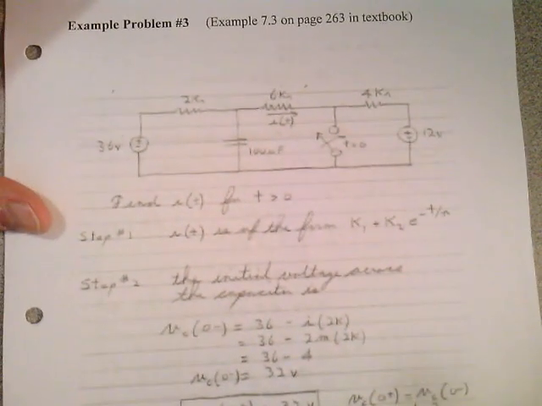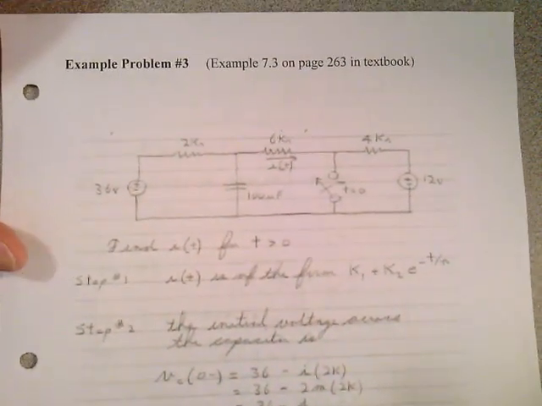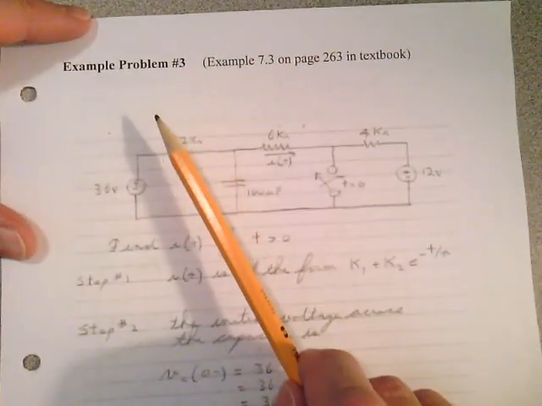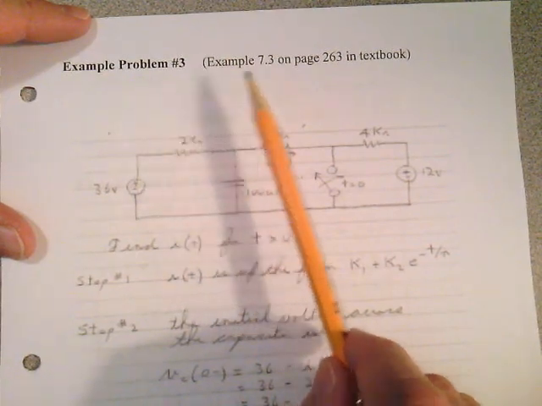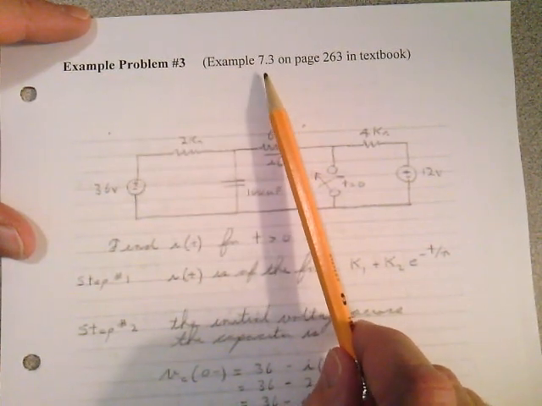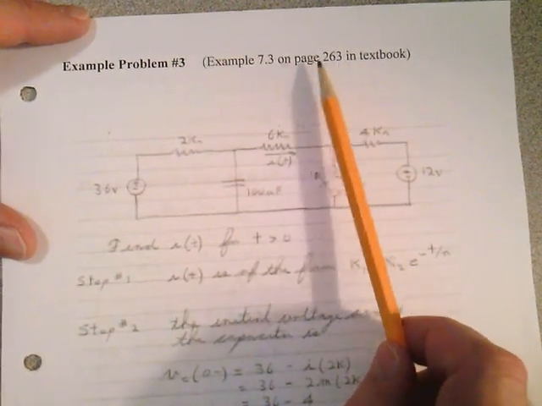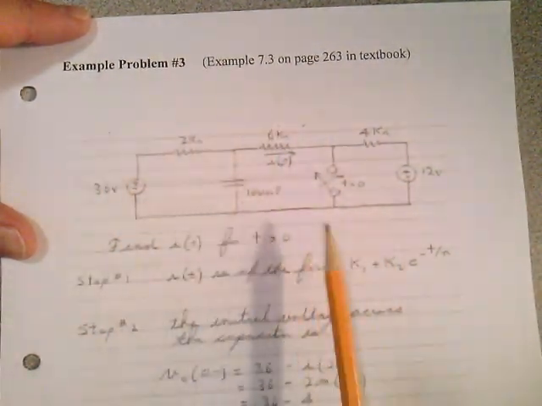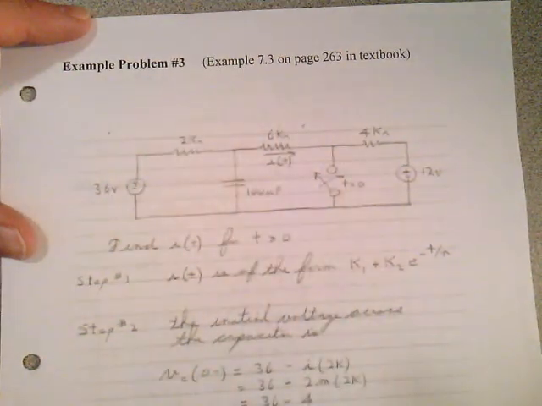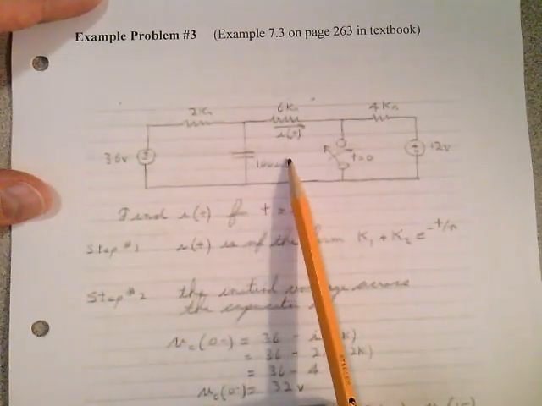Let's take a look on page number 77, example problem number 3. In the book, it's example 7.3 on page 263, which is the textbook I have. But whether you have this version of the textbook or not, here's the problem.